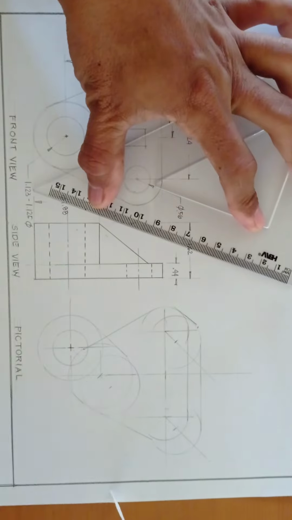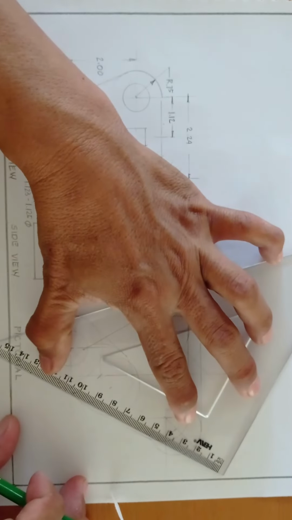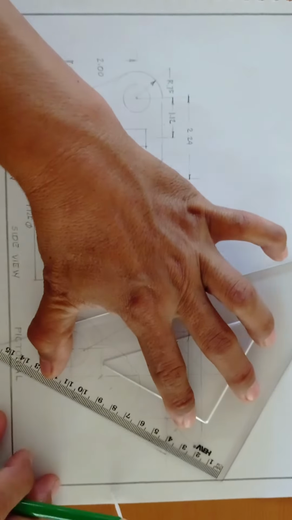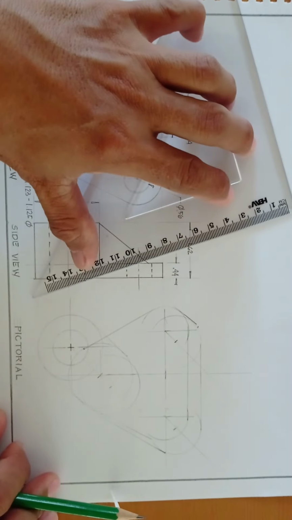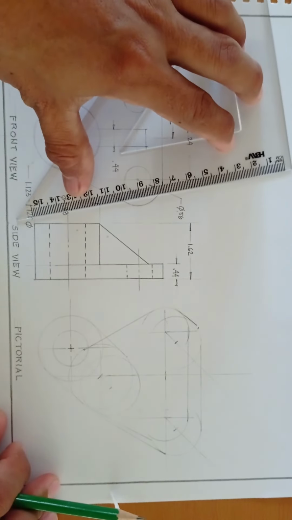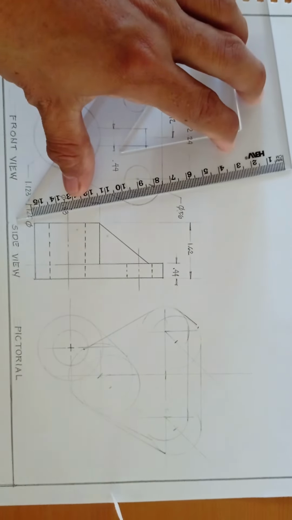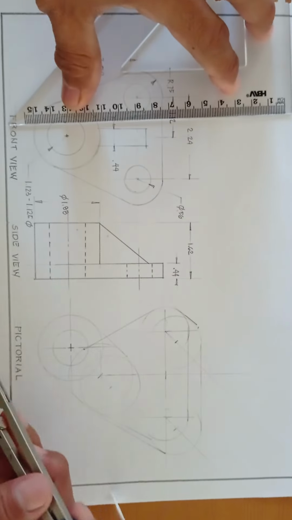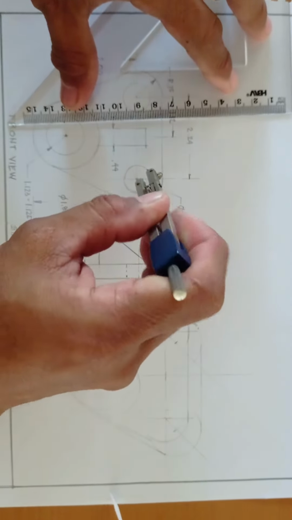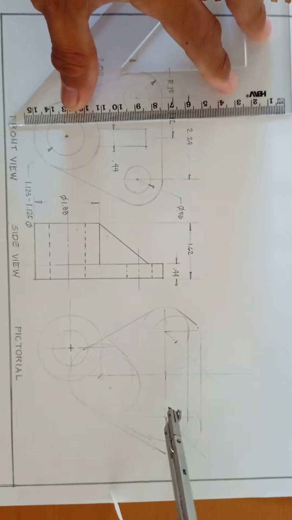So what we are going to do now is to connect it with this circle at the rear, and probably that's now the result. Now another thing is to draw the inner circle inside, and of course to draw it here.